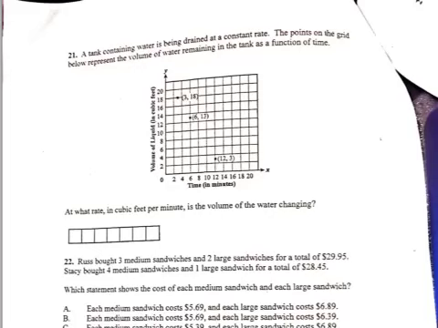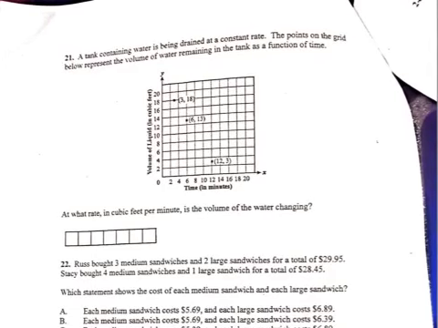Alright, in this video we're going to be working on numbers 21 through 30. So we will go ahead and start with number 21, which is asking us to calculate the rate in cubic feet per minute that the volume of the water is changing. Another word for rate is slope.